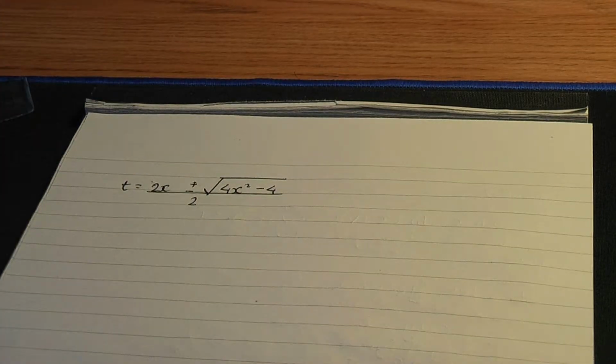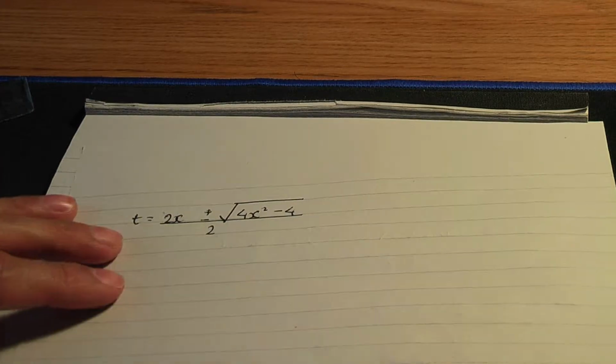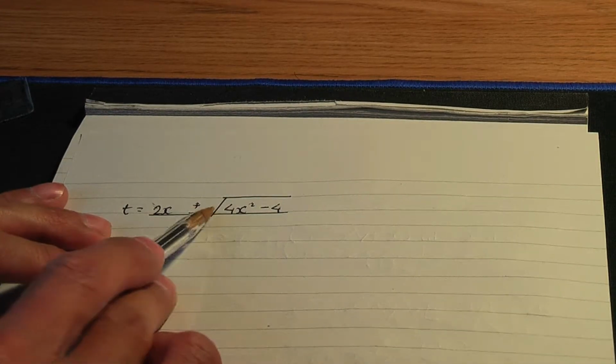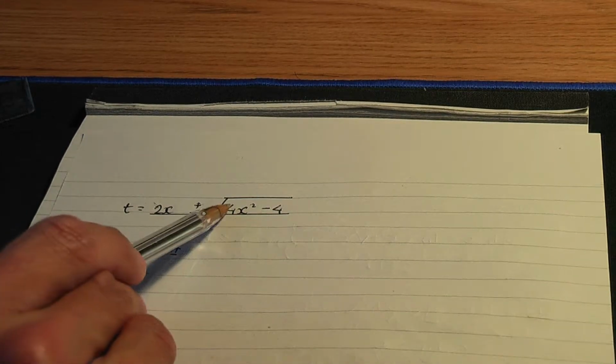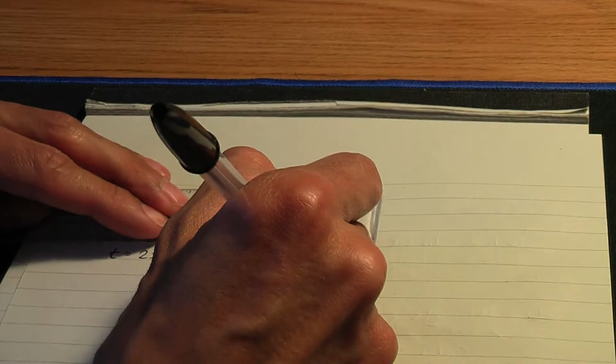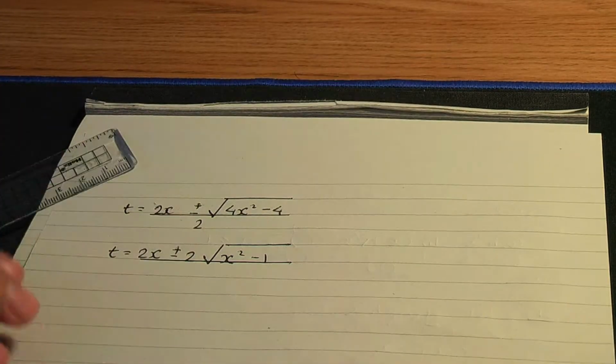Now, if you've seen the previous video, what I did was I extracted a common factor of 4, okay, under the root, and I've taken that common factor of 4 out of the root. So if you take the common factor of 4 out of your square root, that's going to end up with 2. Okay, so let me show you what I mean. So t will be 2x plus or minus. So taking that common factor of 4 out of the square root, so square root of 4 is a 2. And be careful, because you're going to be ending up with x squared minus 1 within the root, everything over 2.